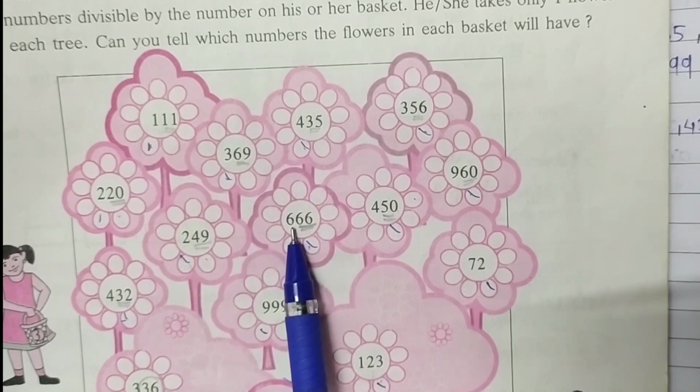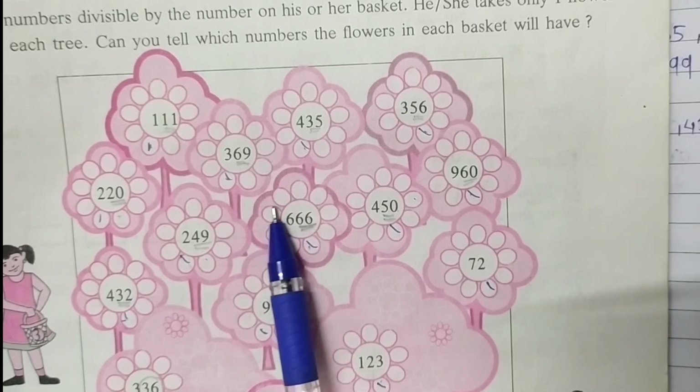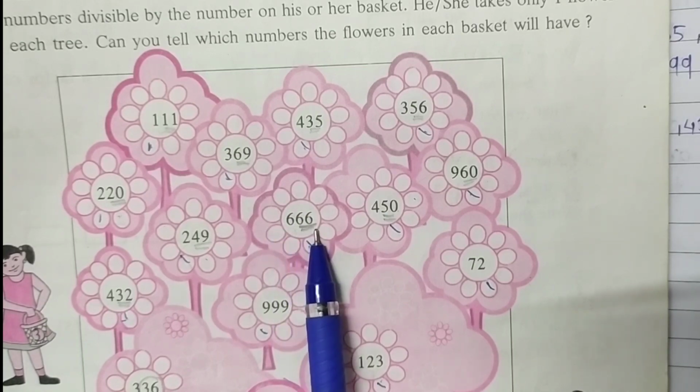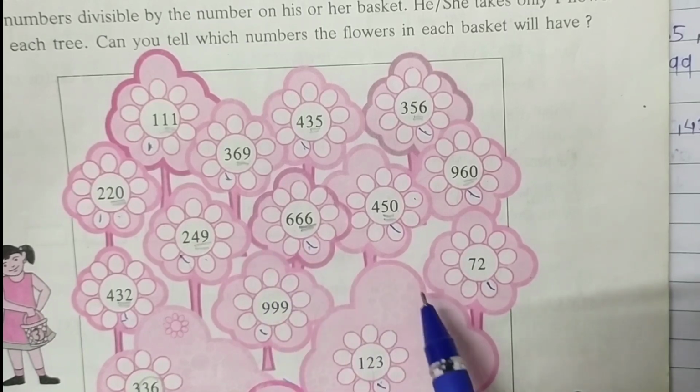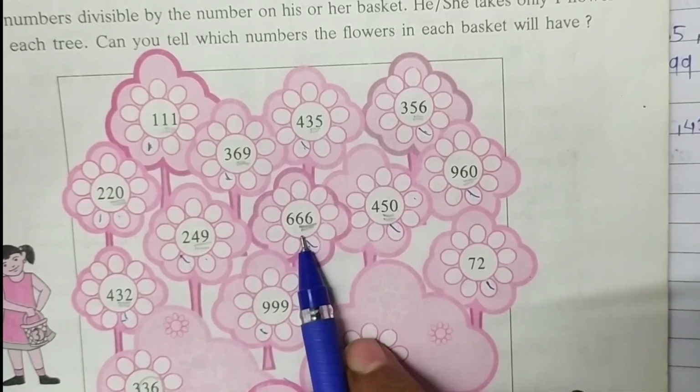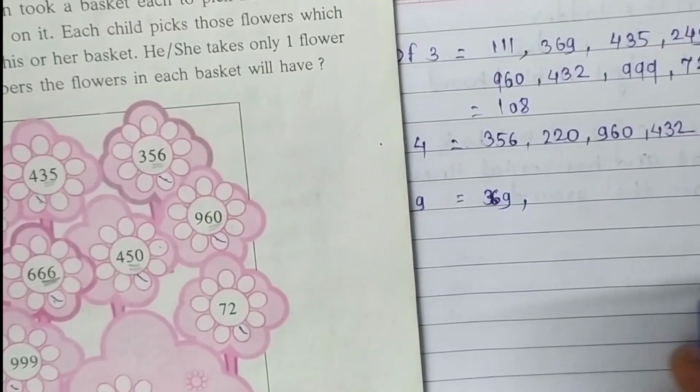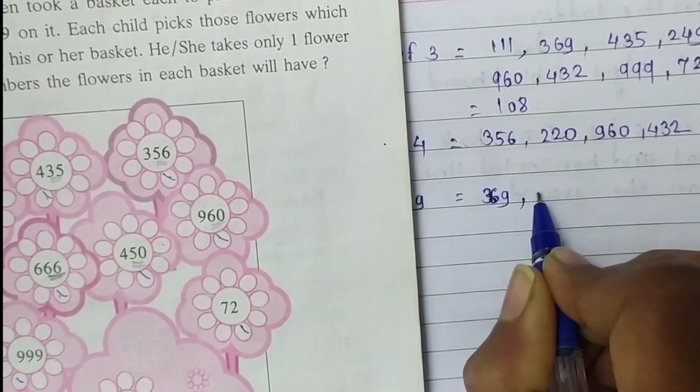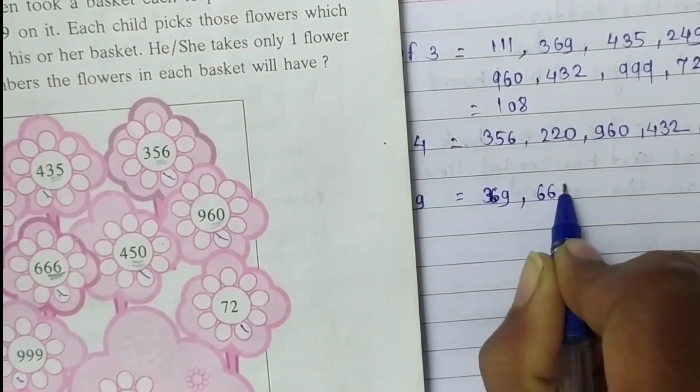Next flower is 666. When we add this number, we find the sum is divisible by 9. So we can get the flower from this tree which has the number 666. So write our second flower here, 666.